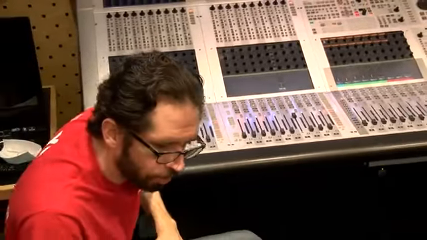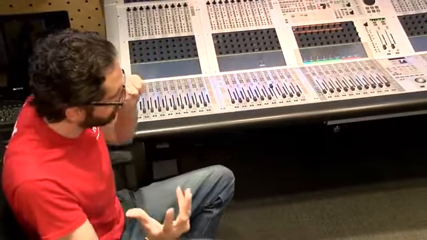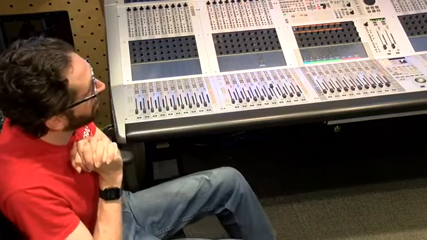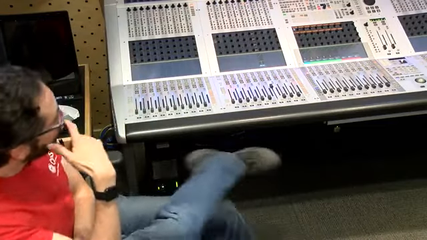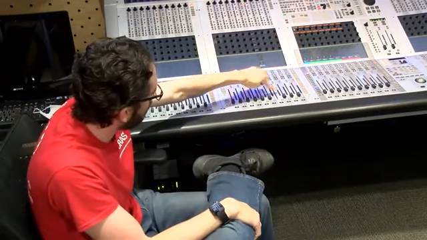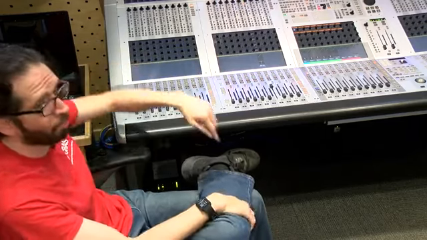Let me show you my favorite thing about this console. This, to me, is such a beautiful thing. I can't fathom people that just don't enjoy this feature. Let's say I change my mind. Let's say I said, you know what, I actually don't want my main microphone on fader 17. I want it on, say, fader 1 instead.